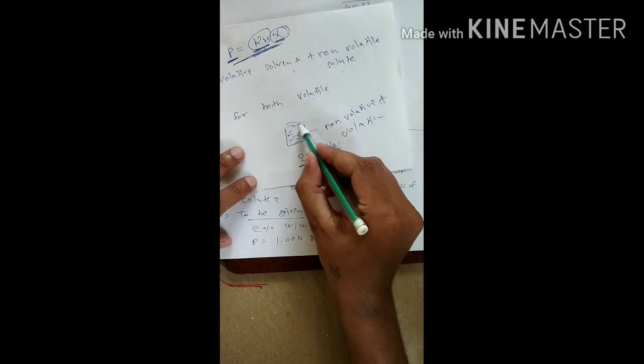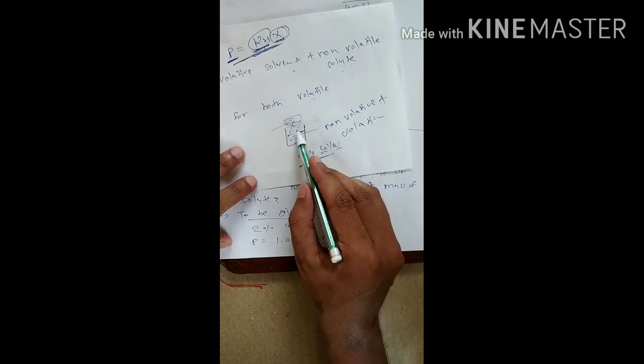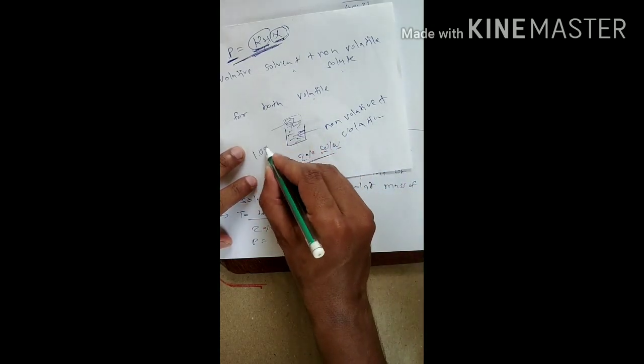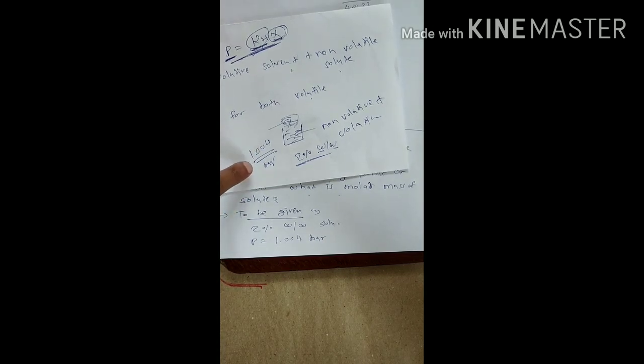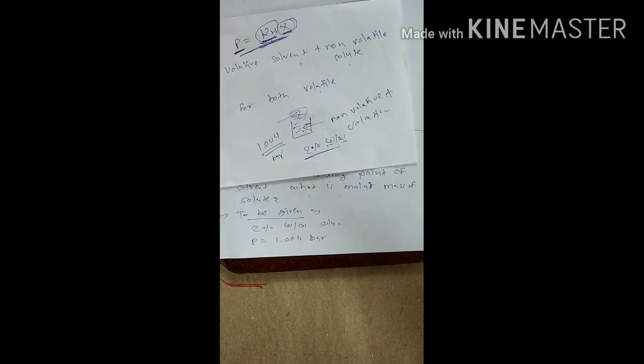The pressure of that solution is given to you, 1.004 bar. Now for pure water the pressure is 1.013 bar. Again, this value you won't get in the exam. Remember this value. Pressure for pure water is 1.013 bar.